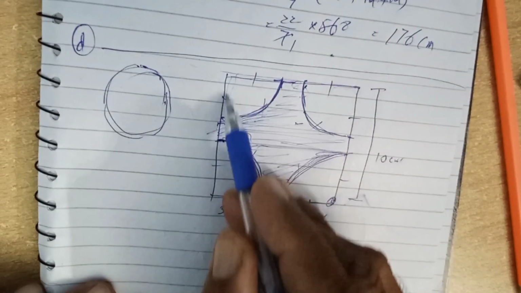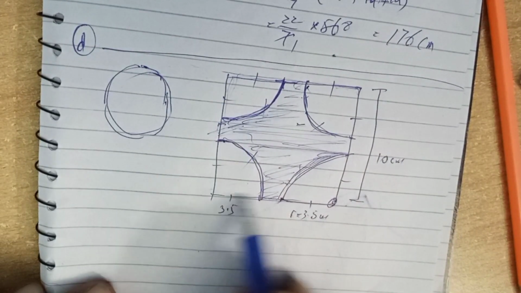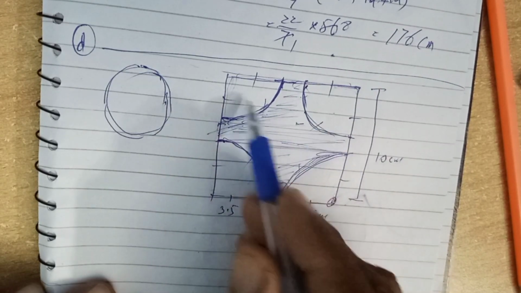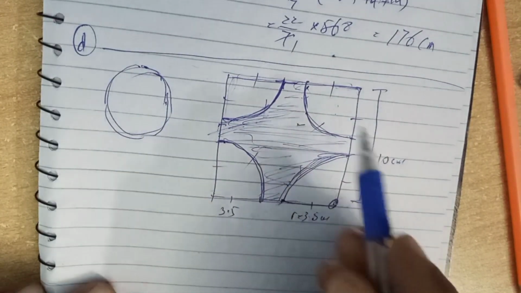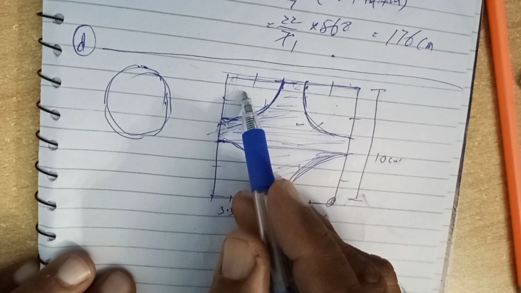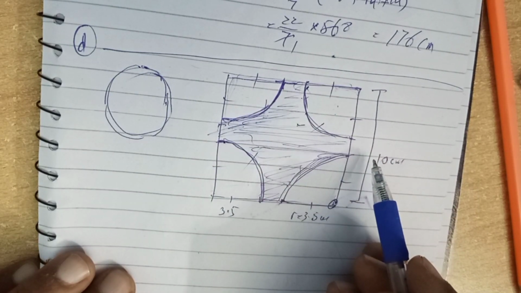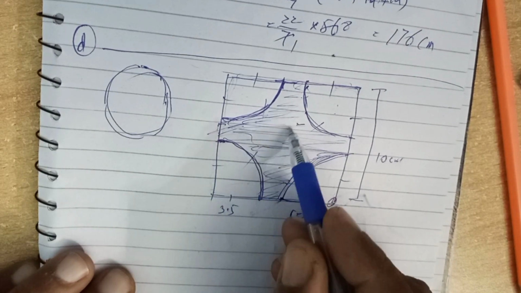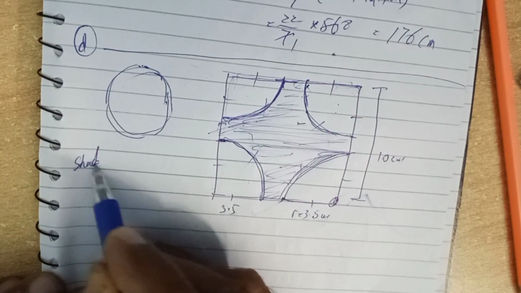Now how will we find the area of this shaded region? We will take the area of the square, then subtract the area of the unshaded part, these four quarter circles which are unshaded. Often, when we take the area of the whole figure and subtract the area of the unshaded part, we get the area of the shaded region, also called the shaded area.